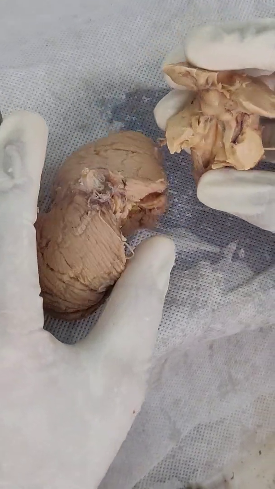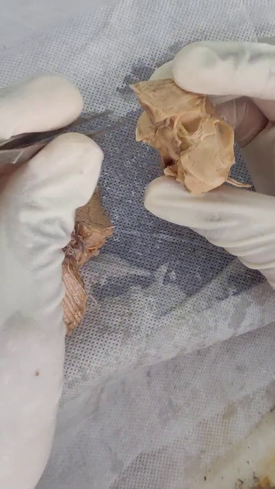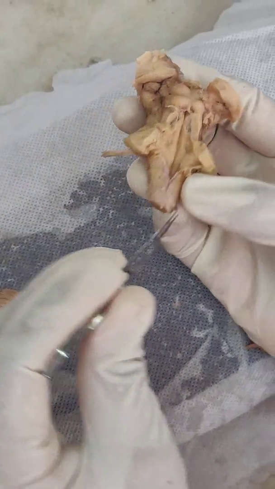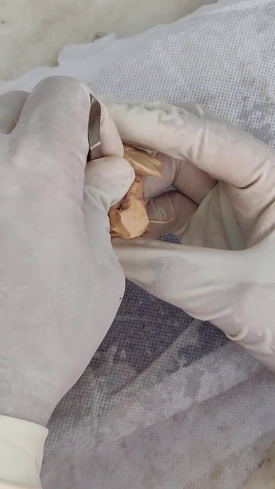Superiorly, it communicates with the cerebral aqueduct, and inferiorly it communicates with the central canal.